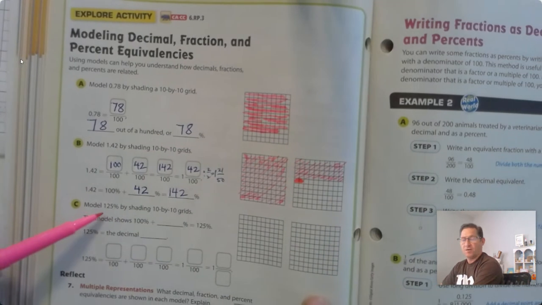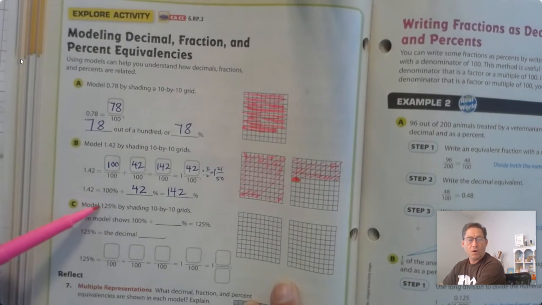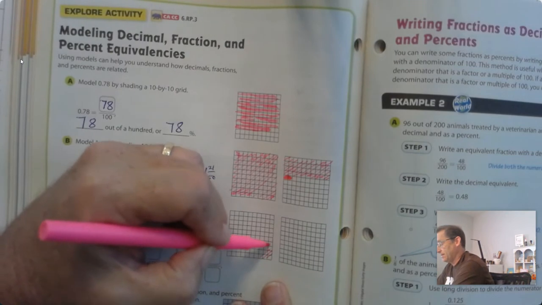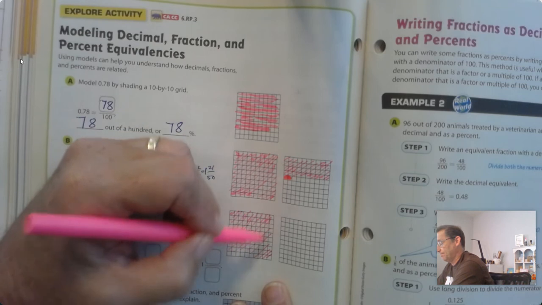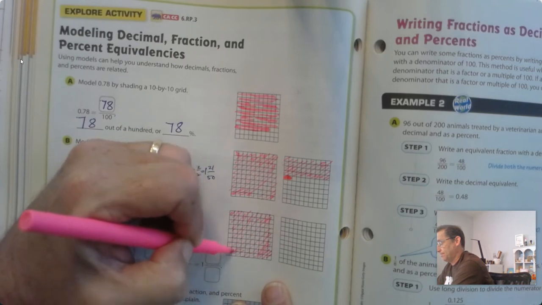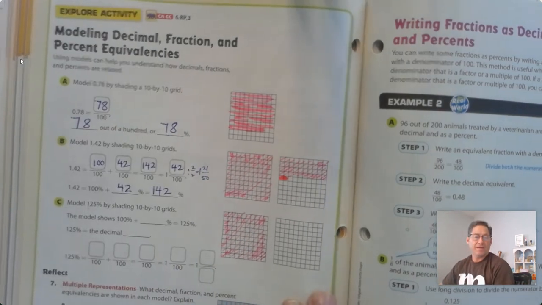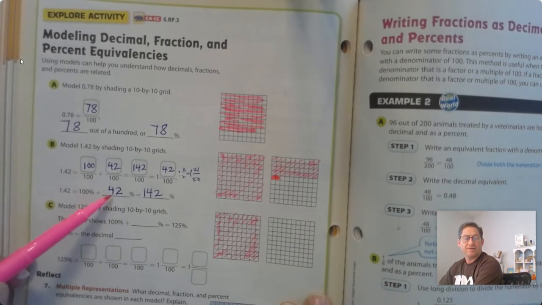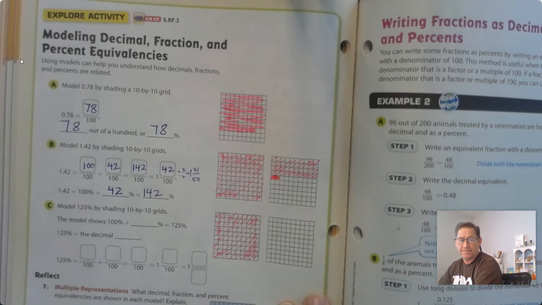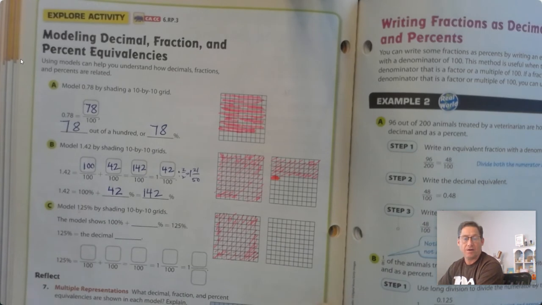So we know that 125% means that there's 100% of one at least, 100% of something. And then the 25%, as we look at the other one, means that's 25% of the second square or second object.